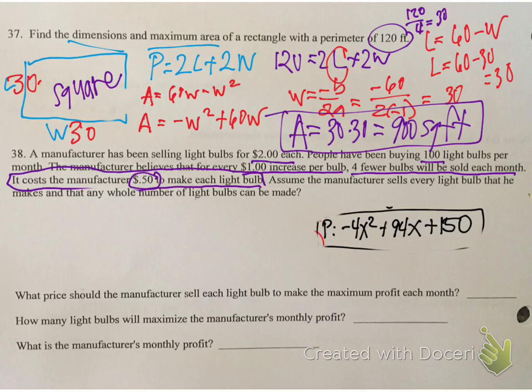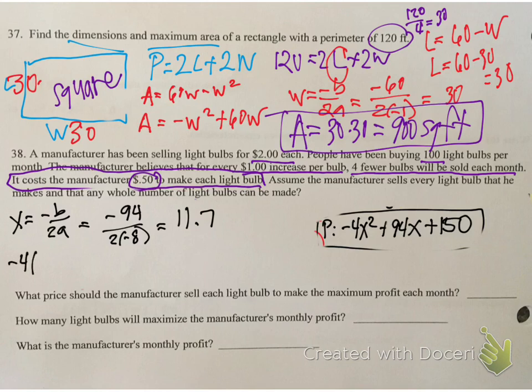In this case, it would be negative 94 over 2 times negative 4, and you end up getting 11.75. Then I'm going to take that and plug it in, and you end up getting 702.